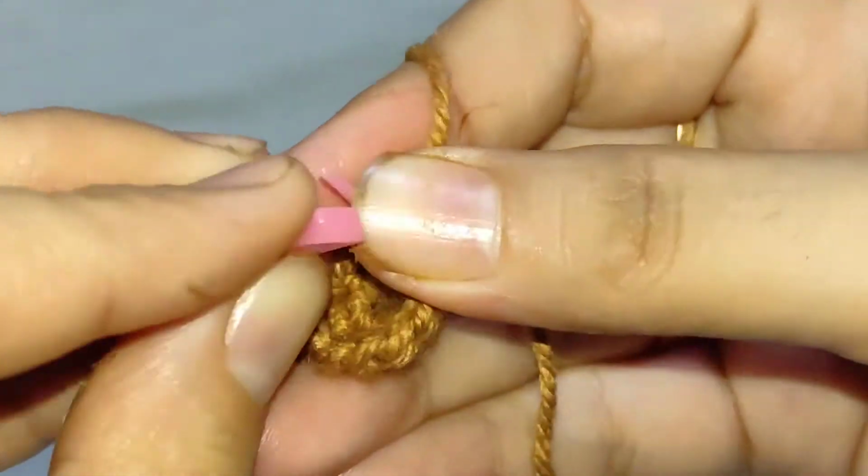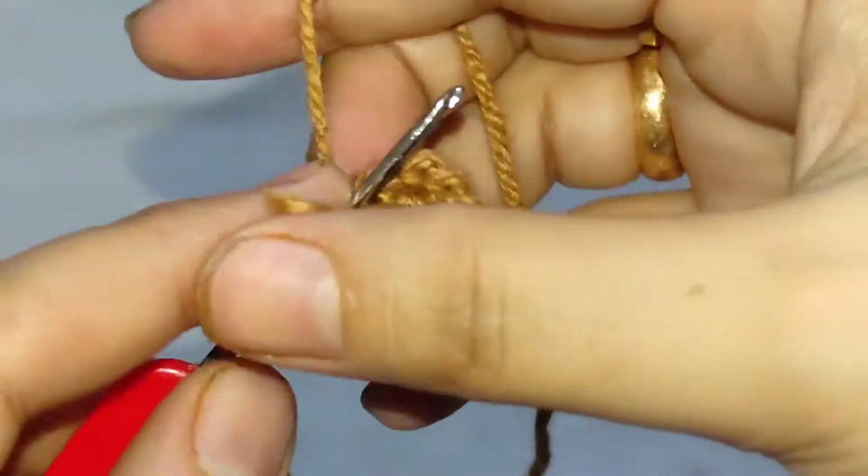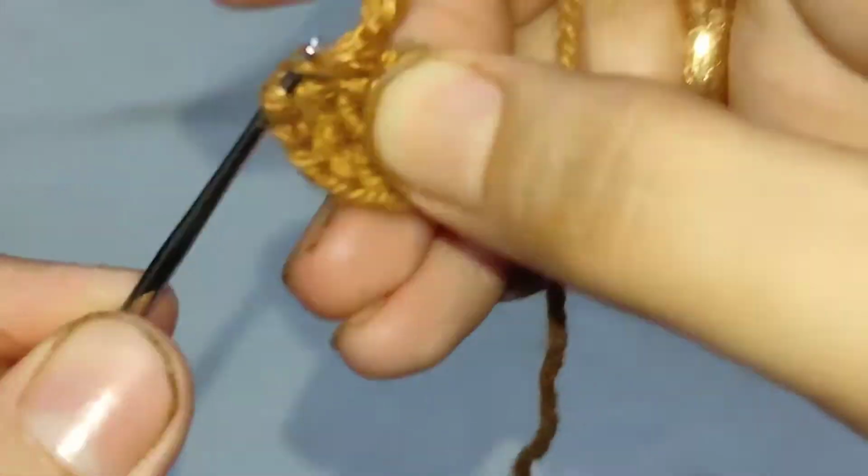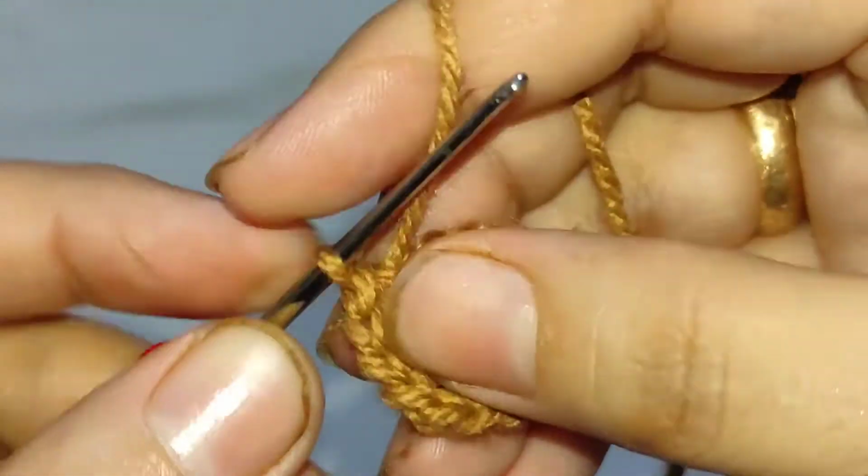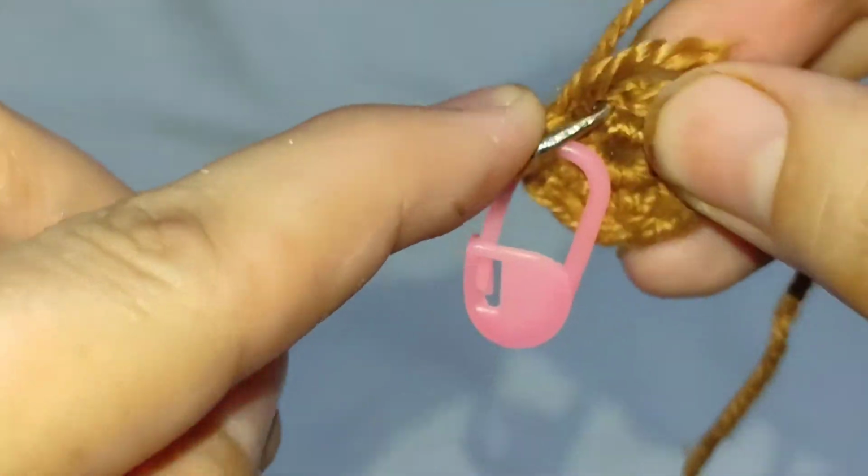Starting from round 3. In round 3, I have 1 single crochet in one stitch and 2 single crochet in the same stitch.